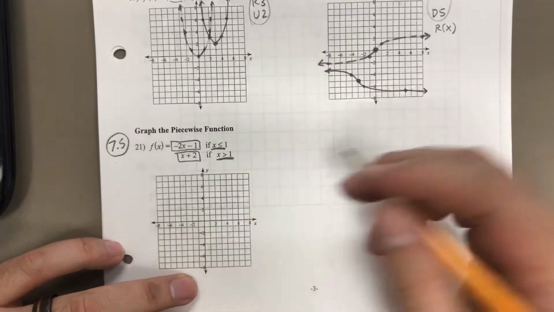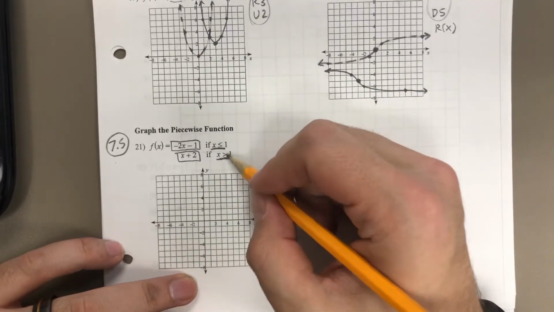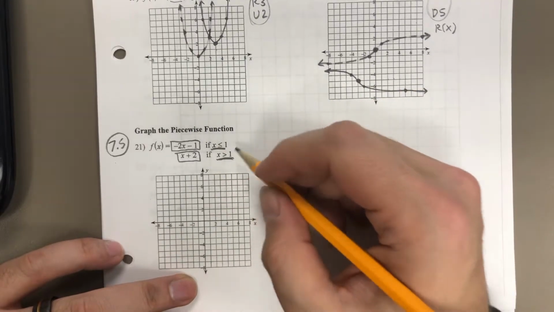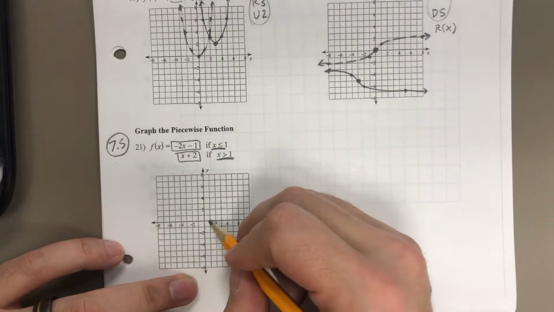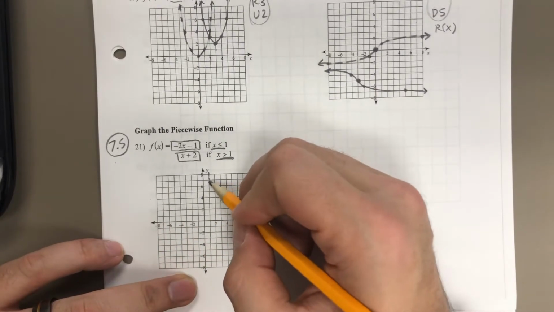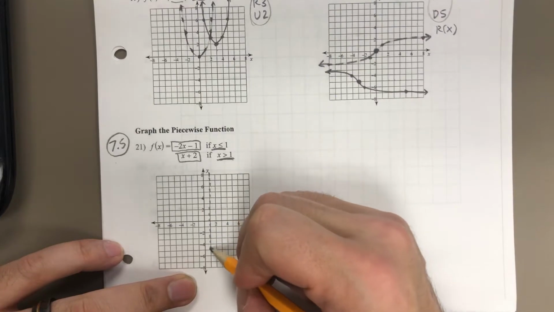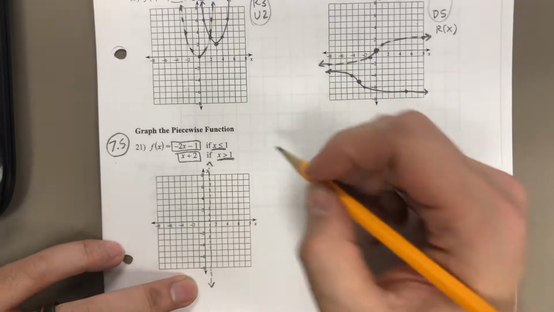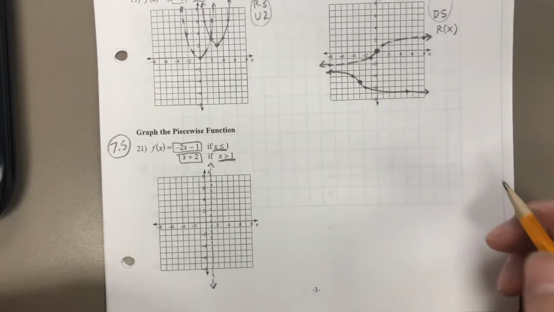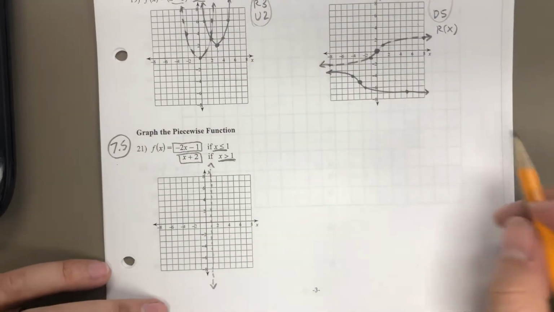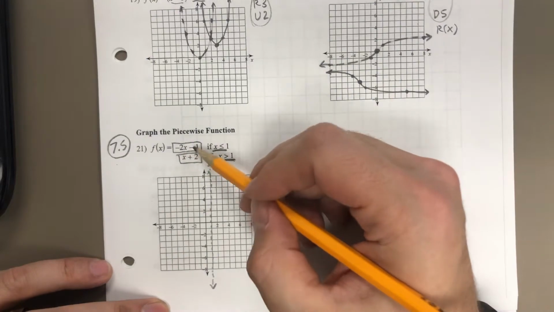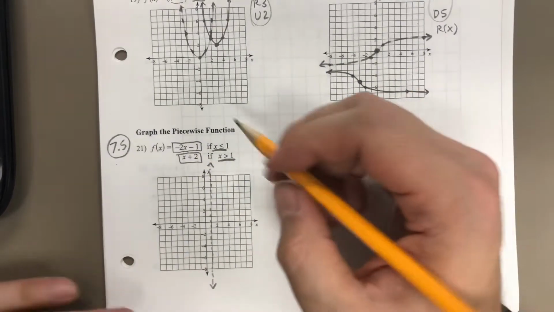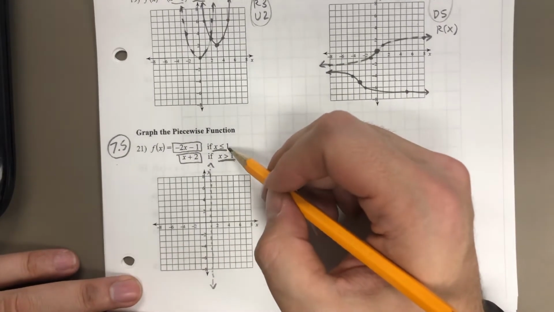So what we do first, this is my recommendation to you, is to draw a vertical line for x equals 1. So you go on your x-axis, find 1, and then draw a vertical line right through there, a little dotted line, straight through there. This is kind of like our little barrier, and it's what separates one function from the other. So this function that we have here, negative 2x minus 1, is going to be used for x values that are less than or equal to 1.